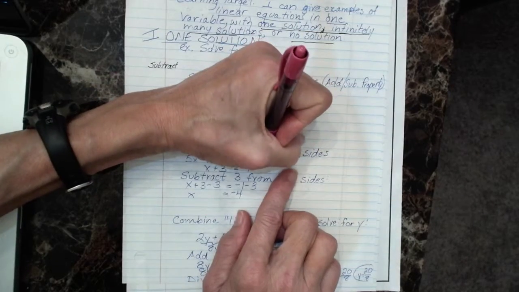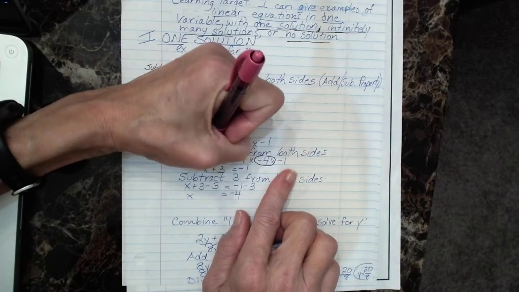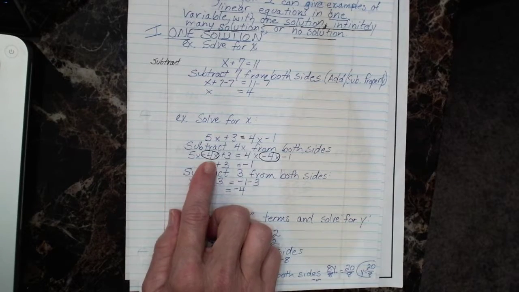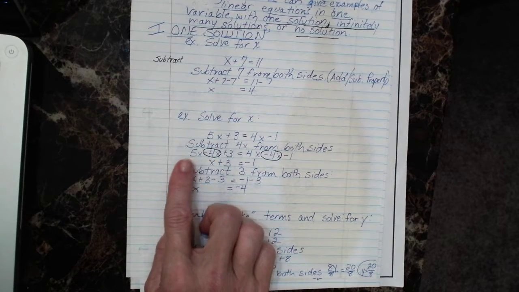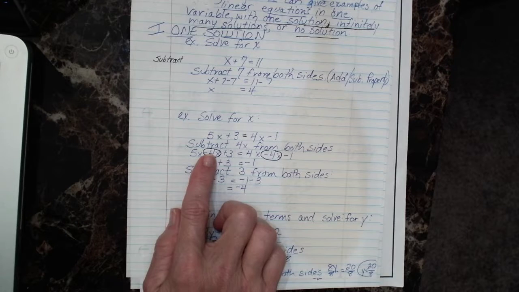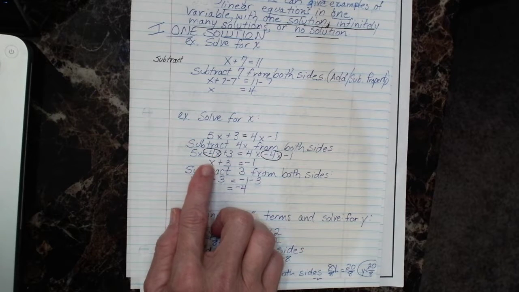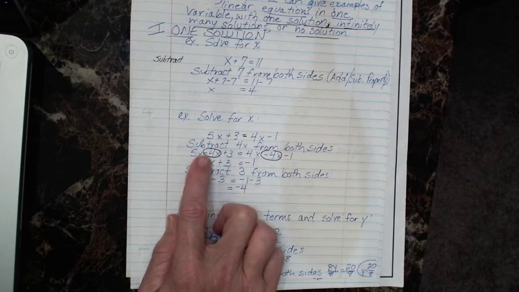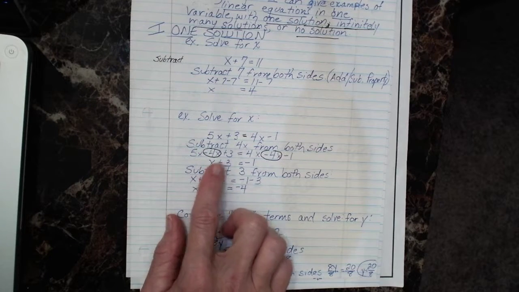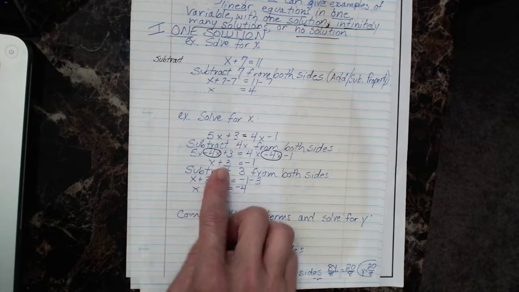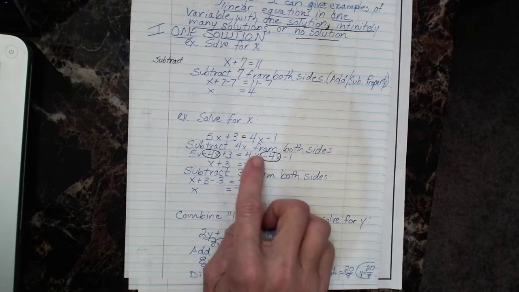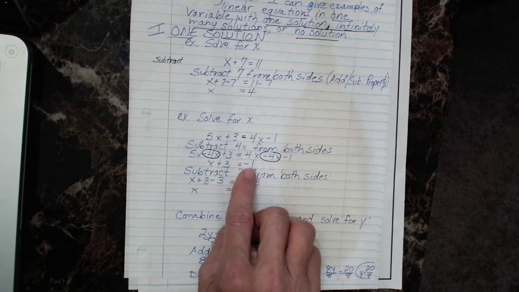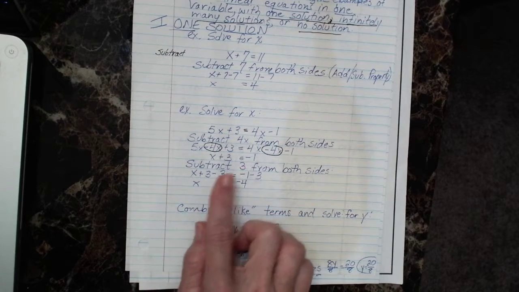So as you can see, we're subtracting 4x from both sides. Now 5x take away 4x is the same as 5 minus 4, which is just 1. You're left with one of those x's. You subtract the coefficients, but you leave the variable as is. Bring down the plus 3, and then equals. This 4x take away 4x eliminates it, so you bring down the negative 1.